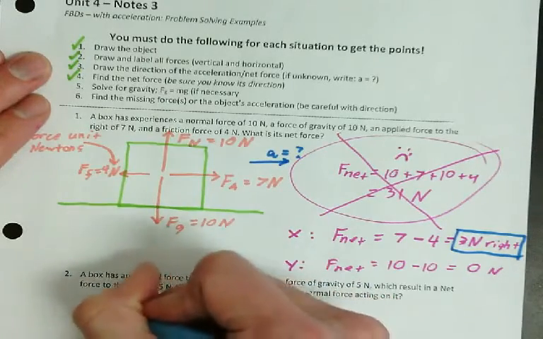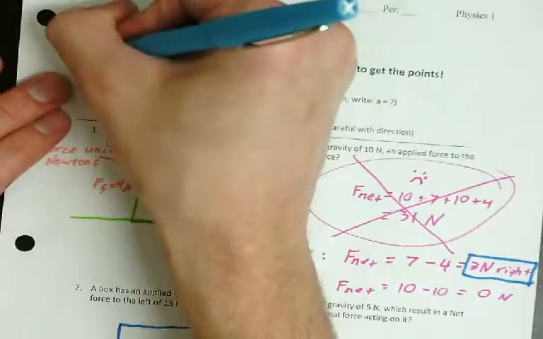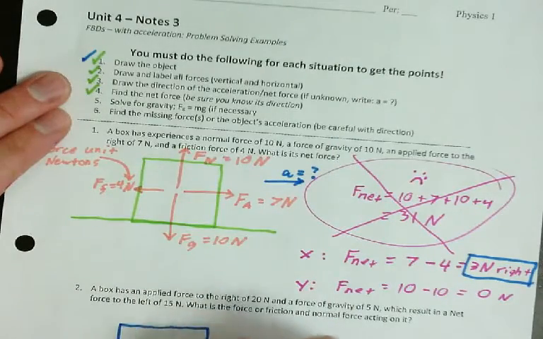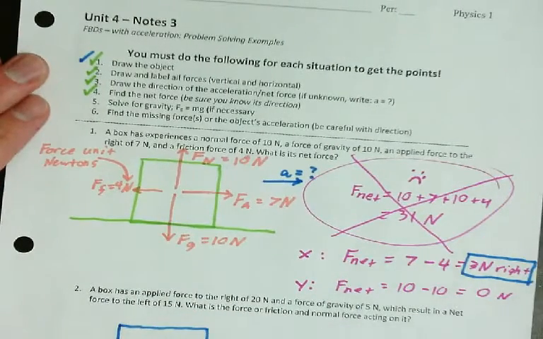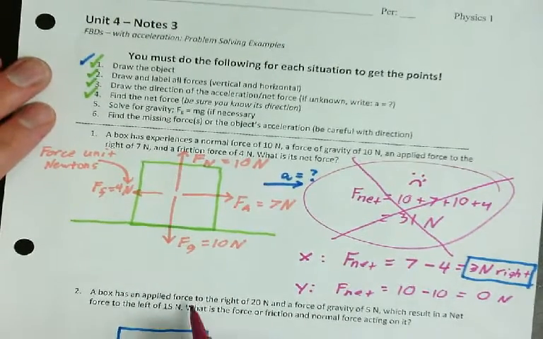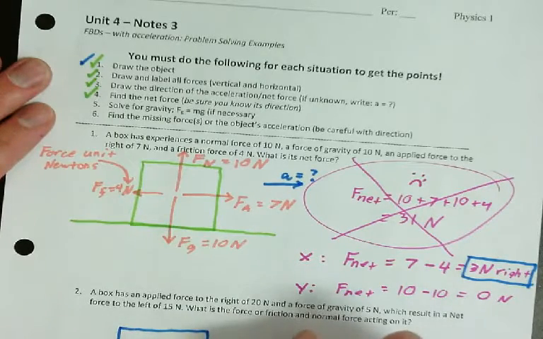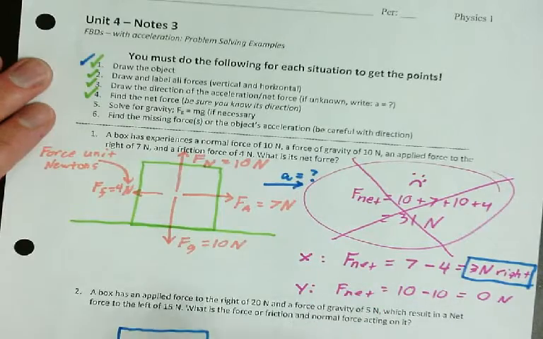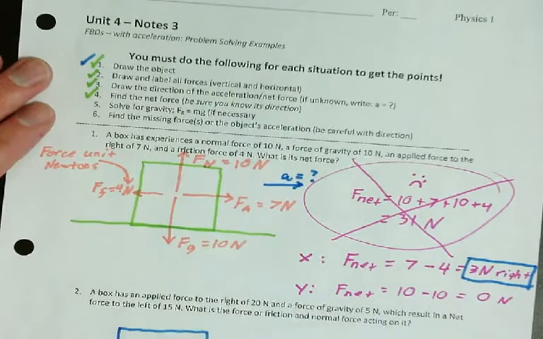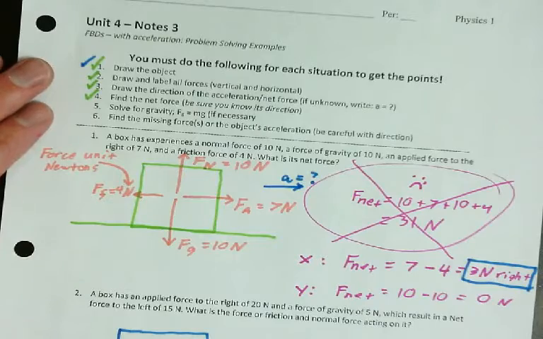I'm going to go a little faster here with drawing the forces. Okay, draw and label all the forces. So it says there's a force to the right of 20. A force of gravity down of 5.